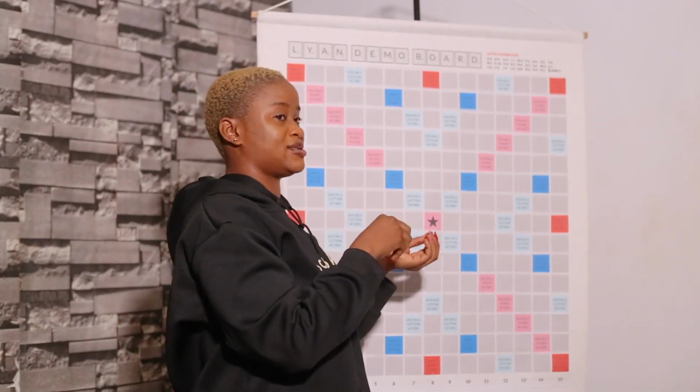So the 2 blank tiles in the bag are also known as wild cards or jokers. They can be used to represent any letter but do not have any scoring points.